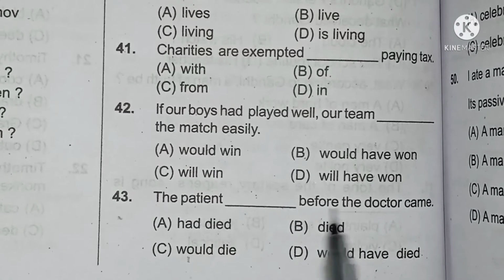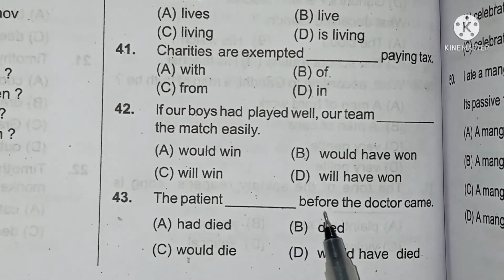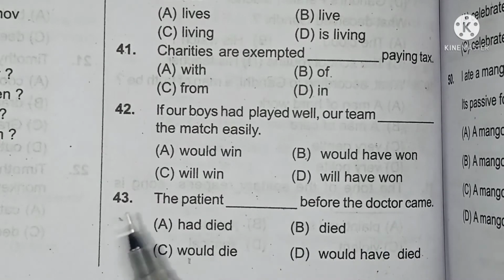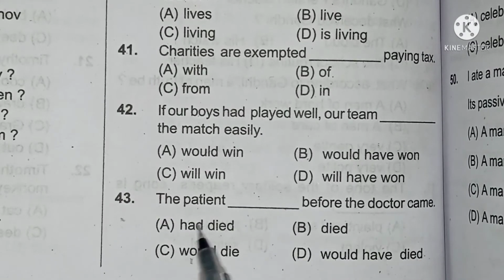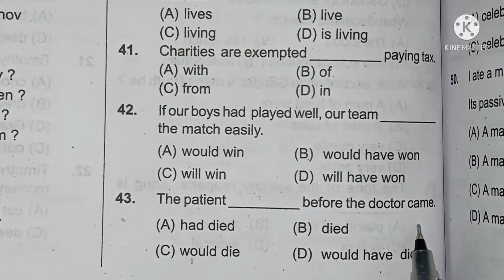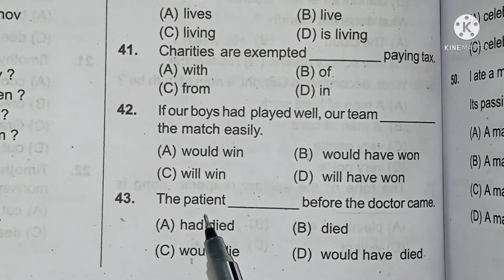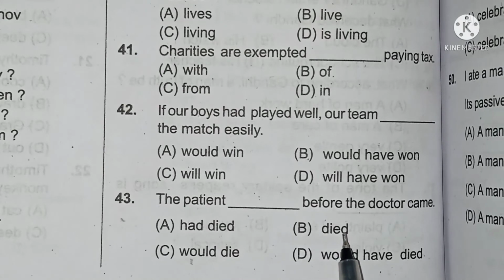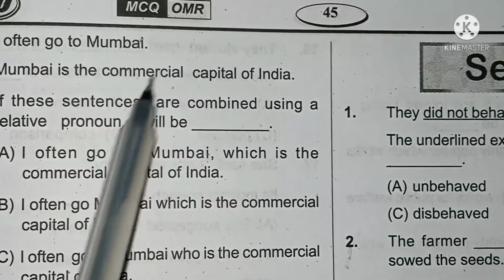43, the patient dash before the doctor came. This is one action and this is another action. The patient came, the patient dash before the doctor came. Two actions, patient died and doctor came. Therefore the patient had died before the doctor came, because the action of the patient's death is faster than the doctor's arrival. Therefore had died.